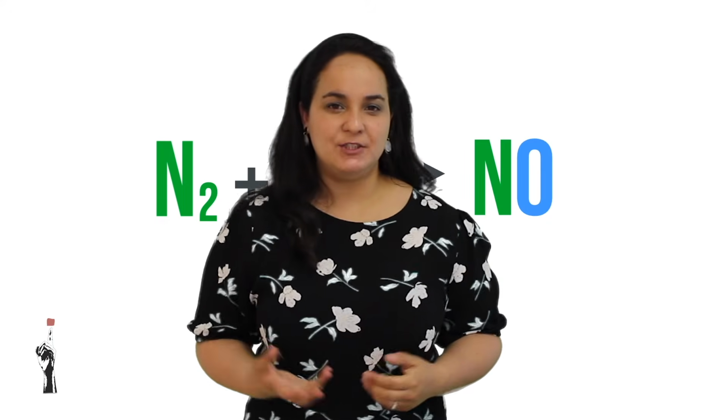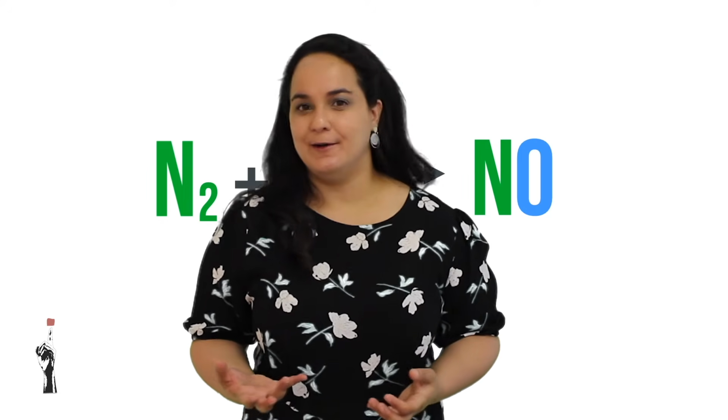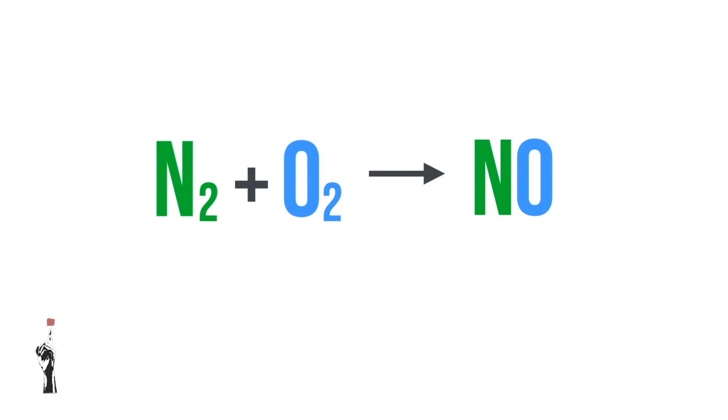Do you think this equation is balanced? No, because on our left-hand side, we have 2 nitrogens and 2 oxygens. But on our right-hand side, there is a single nitrogen and a single oxygen atom. It is very easy to balance this equation. We simply need to add a single 2 in front of our product.